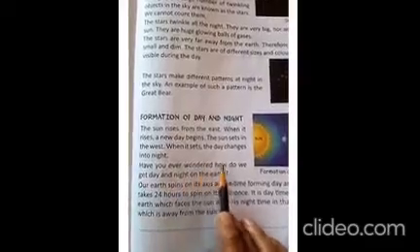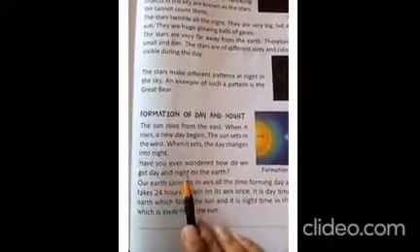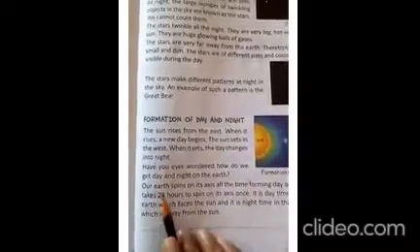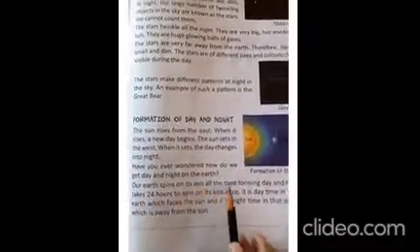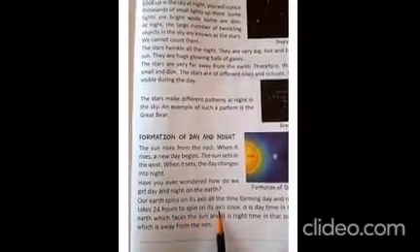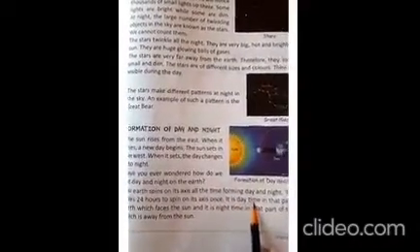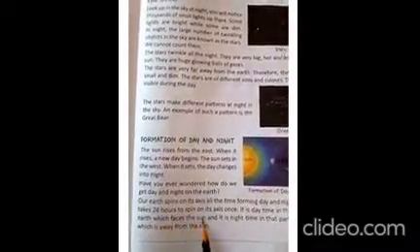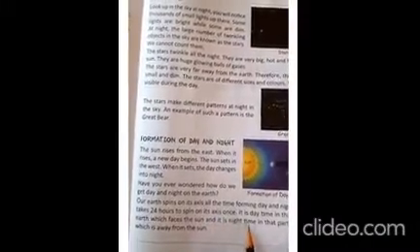Have you ever wondered how we get a day and a night on the earth? Our earth spins on its axis all the time, forming day and night. The earth takes 24 hours to spin on its axis once. It is daytime in that part of the earth which faces the sun, and it is night time in that part of the earth which is away from the sun.